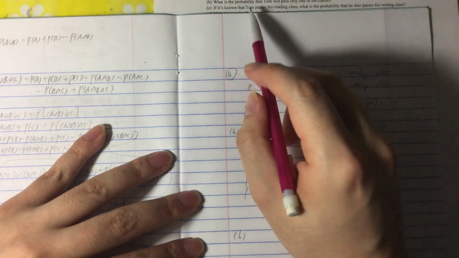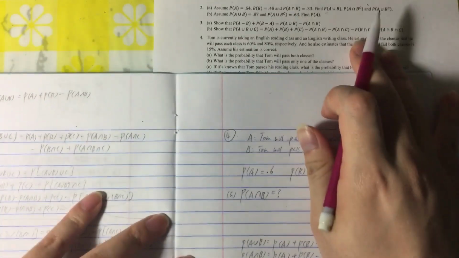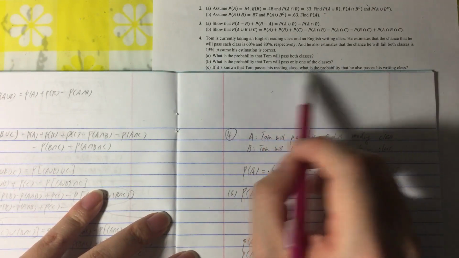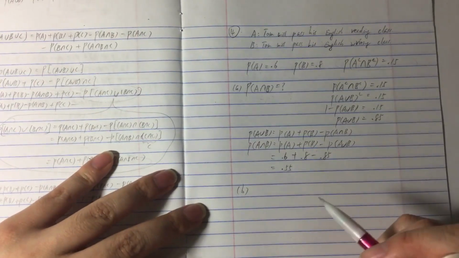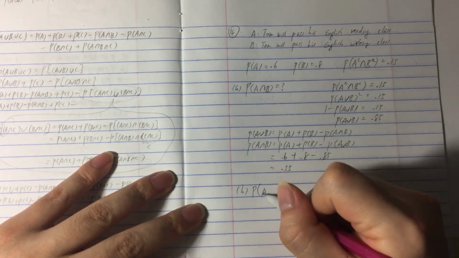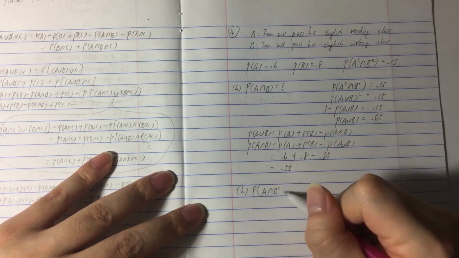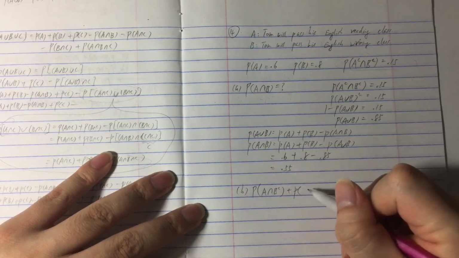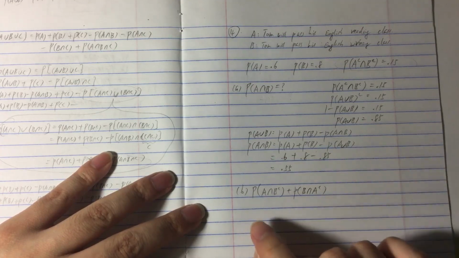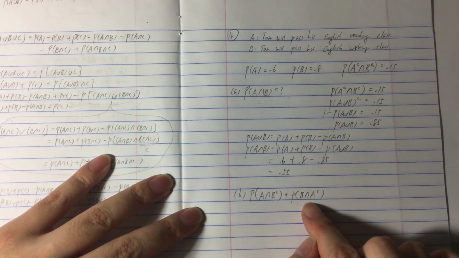Part B. What's the probability that Tom will pass only one of the classes? That means the chance he only passed one of the classes. Either he passed his reading class but not his writing class, or he passed his writing class but he doesn't pass his reading class.